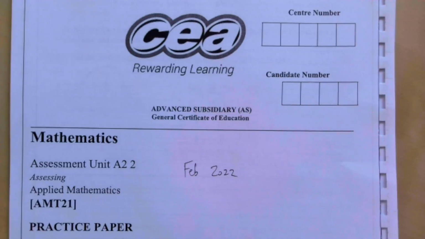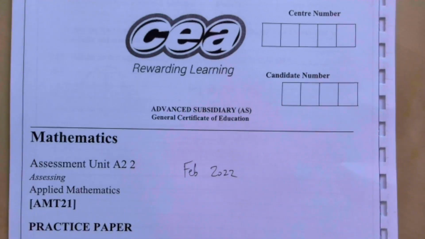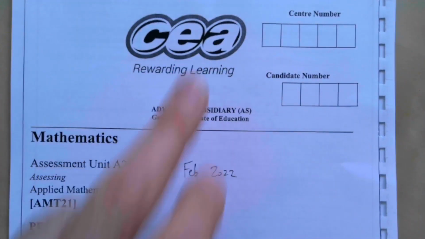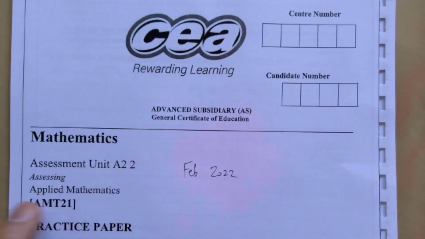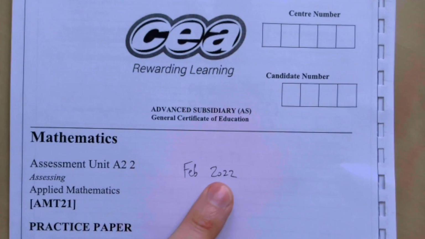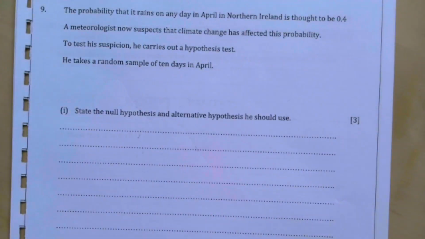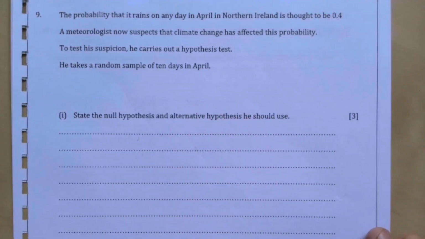This is a past paper question on stats from this past paper here. This is a CCEA past paper, A2 applied maths. This one I think is from February 2022, and this is question 9. This is a question on hypothesis testing involving the binomial.